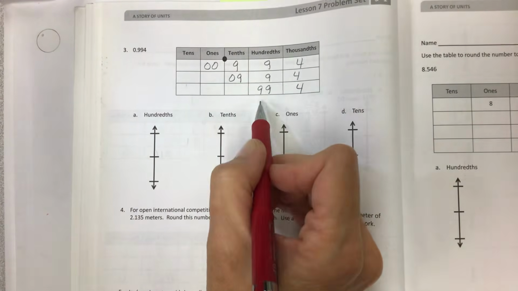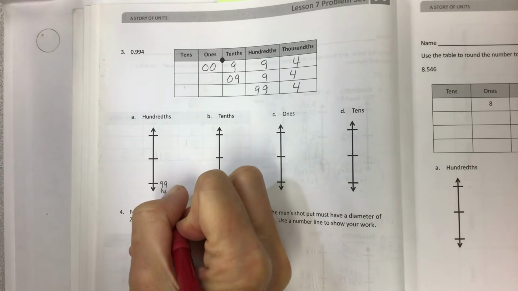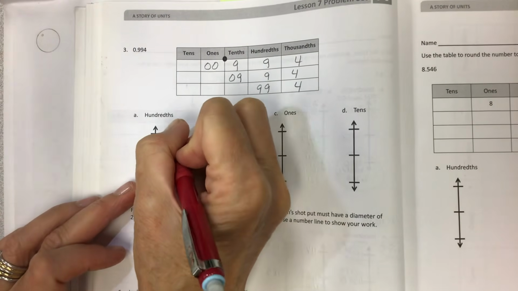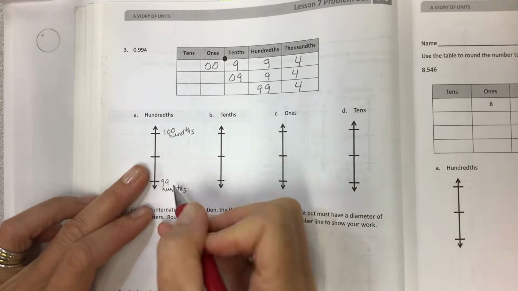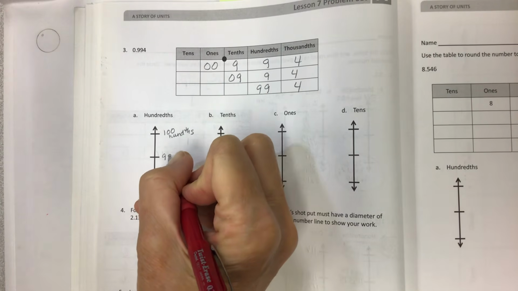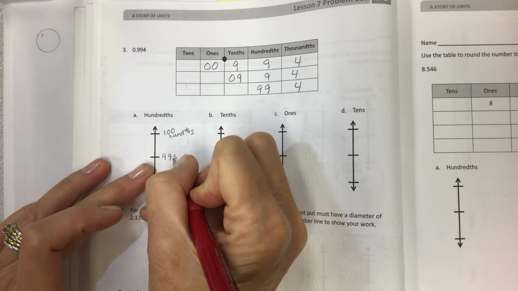Since it's on the left, how many hundredths do we have? We have 99 hundredths. What's a plus 1? 100 hundredths. What's halfway? 99.5 or 99 with 5 thousandths.